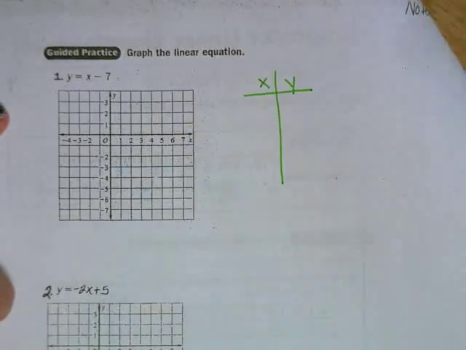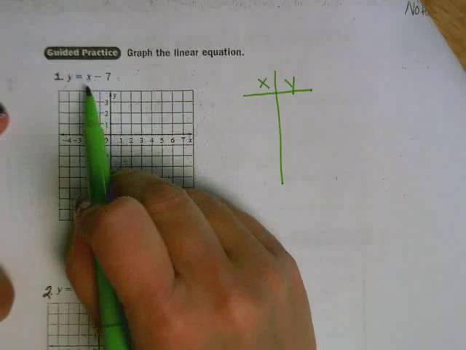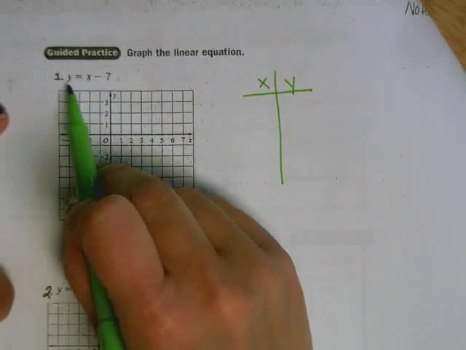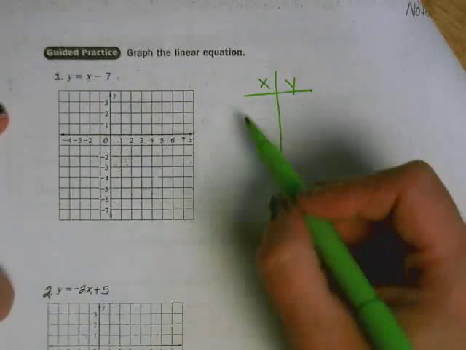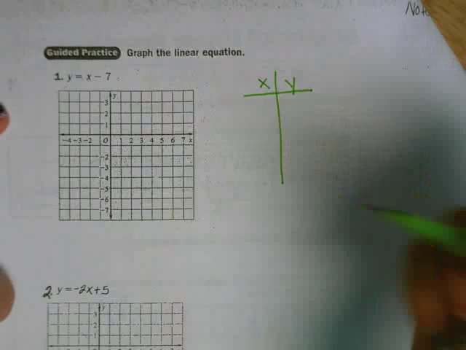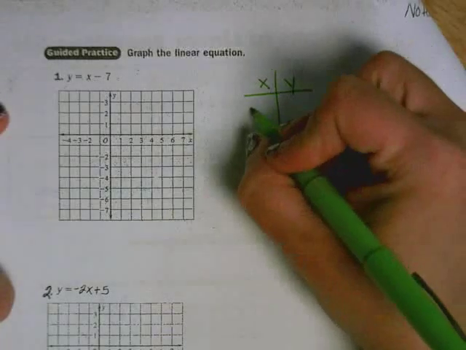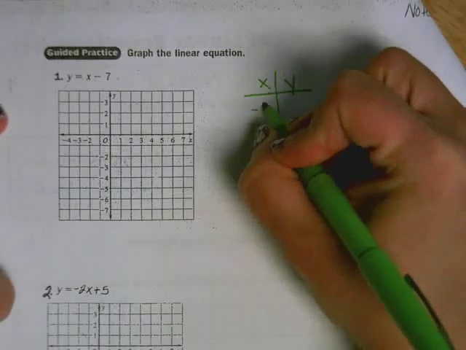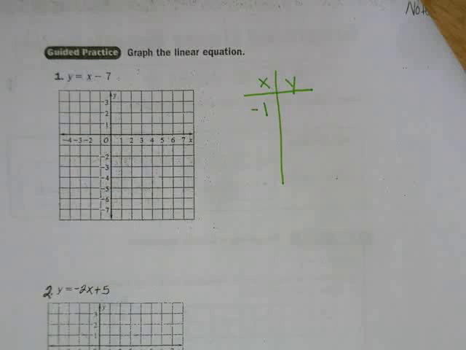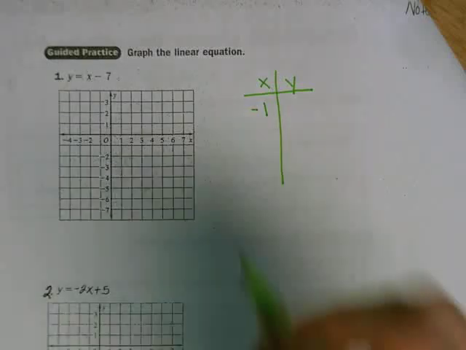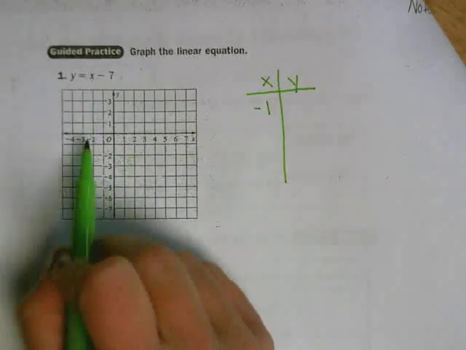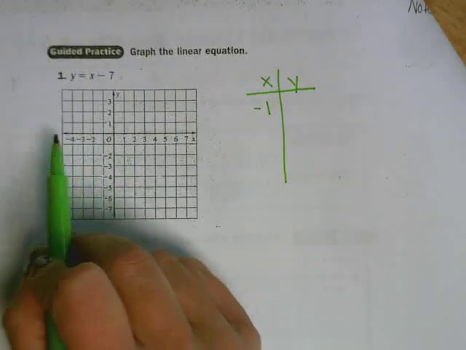x and y. And the trick to this is that we can put in anything we want for x, and we can figure out what the y is pretty quickly. When we don't have any values to start with, usually what we'll do is we'll start out with, what if x is -1? And we'll go from there because we do want to have some sort of idea of what it looks like on the left side of this y-axis.